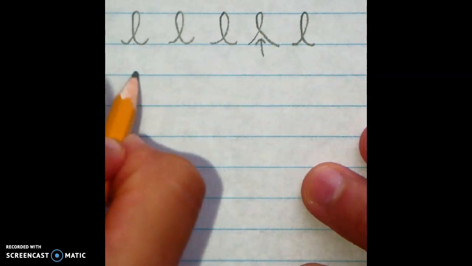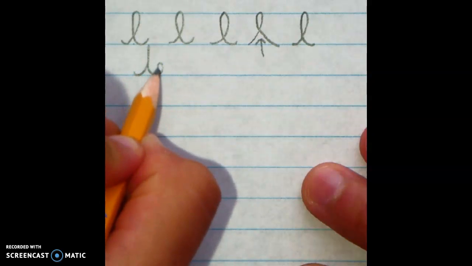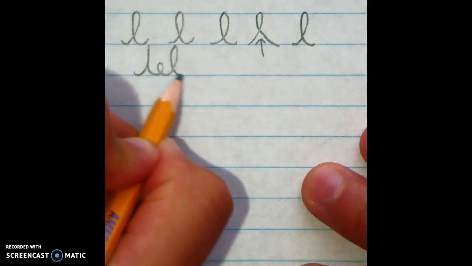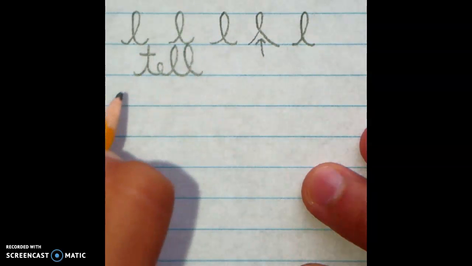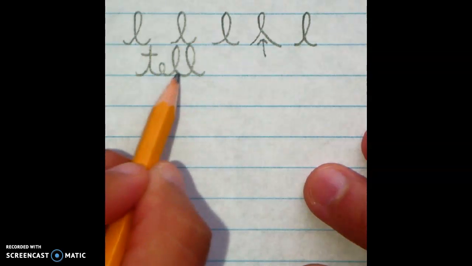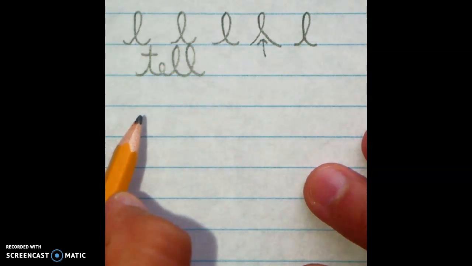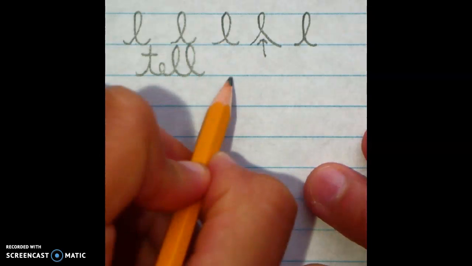Here's the word tell. T-E-L. L, cross your T. Again, as I've mentioned, the E and the L are very, very similar in how you form your letters. We have the word little.